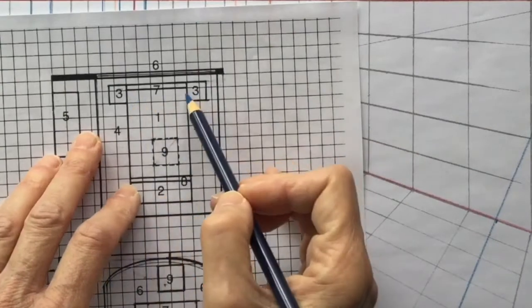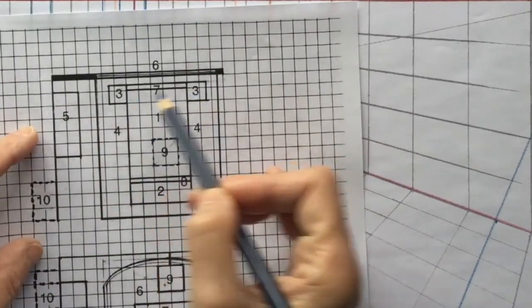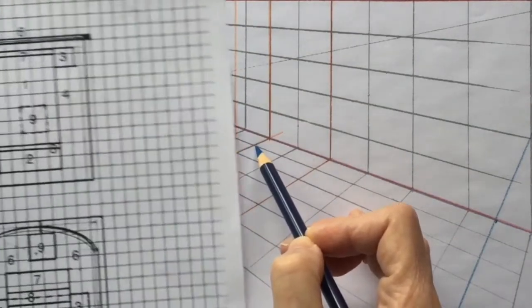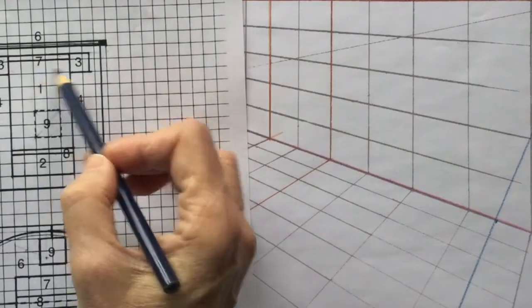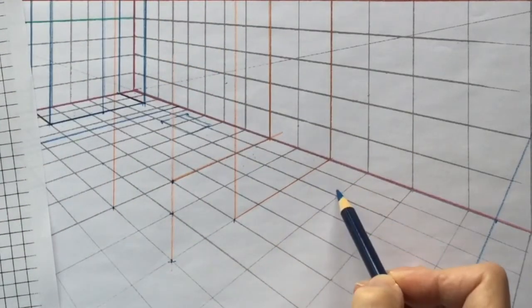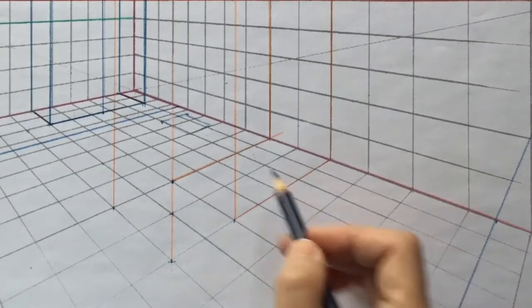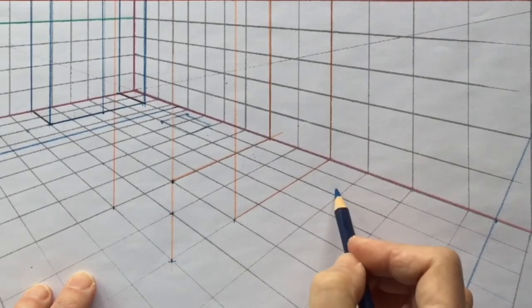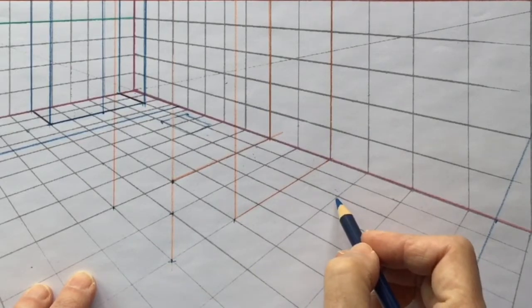So it's 5 boxes wide. So I need 2 boxes before that light line. See how that's being helpful now? There's my light line. And I need 3 boxes on the other side. So 1, 2, 3 boxes on the other side. Okay, so I've got 1, 2, 3, 4, 5.